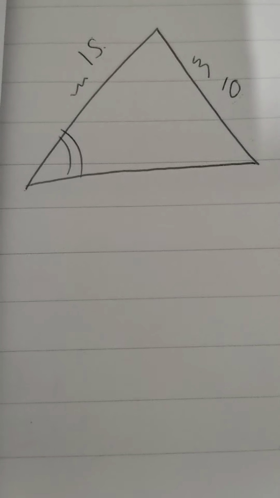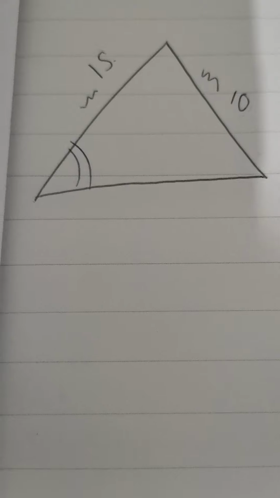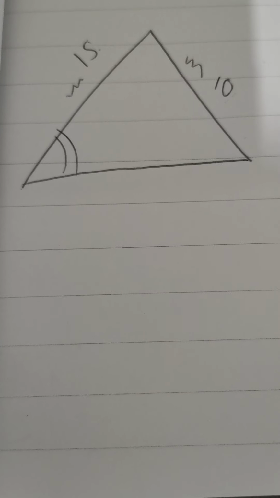You don't ever have to write that this is the ambiguous case. You're just going to see that if you're given two sides and an angle, and the side opposite the angle is the shorter of the two, then you should know it's the ambiguous case.